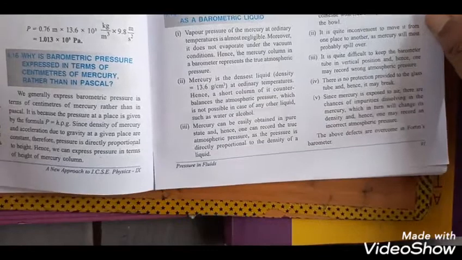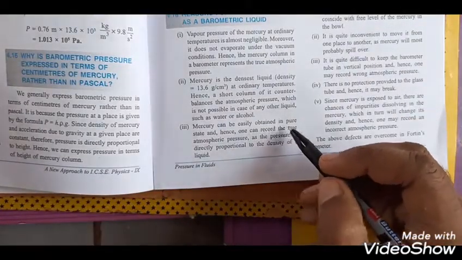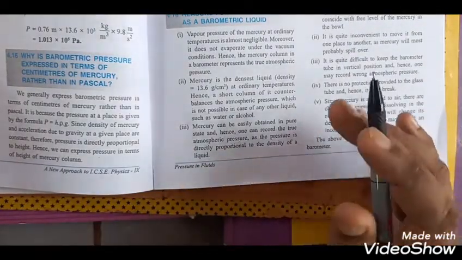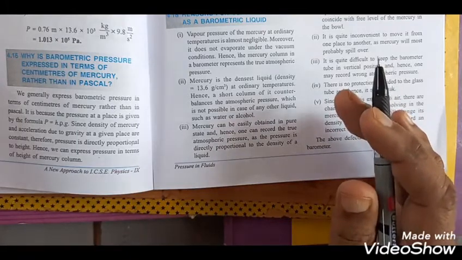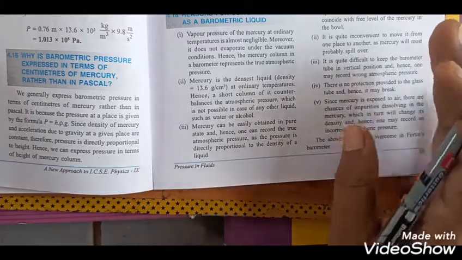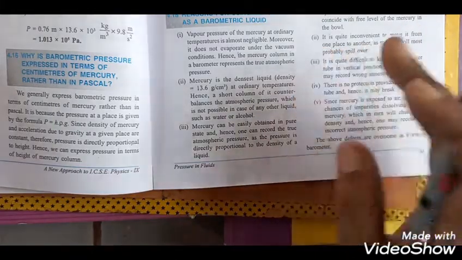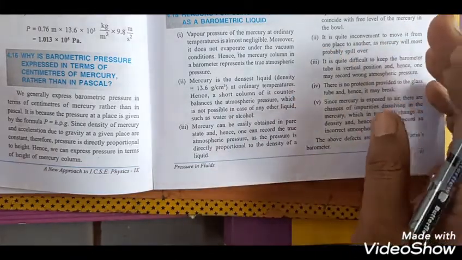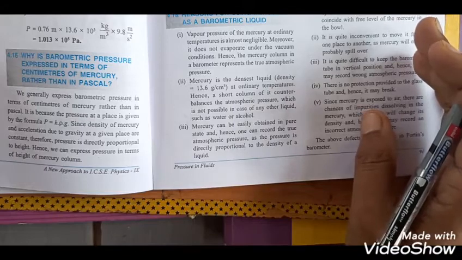Next, mercury can be easily obtained in pure state. Hence, it can record true barometric height. Therefore, atmospheric pressure is also true. Clear?